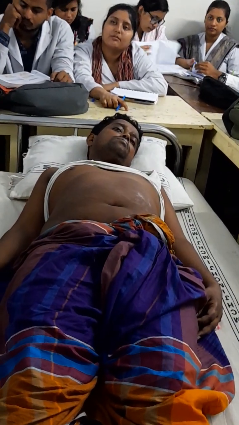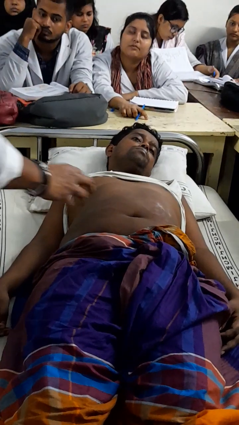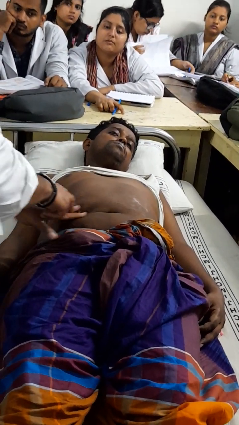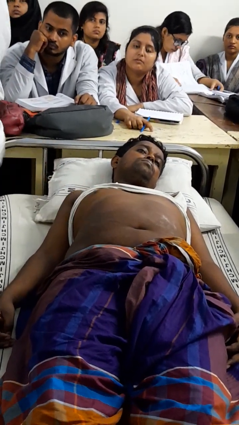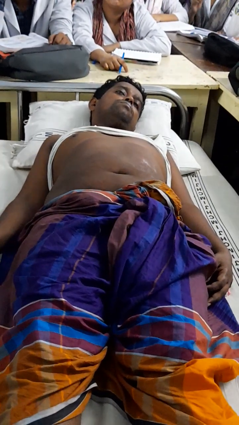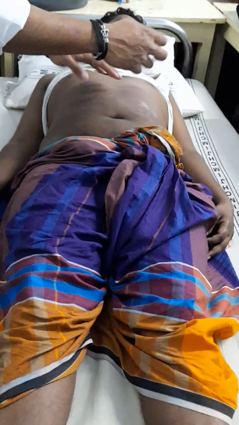And at the same time, whenever you find a mass here or here, you have to do one thing in common: you have to percuss that as well, and you have to auscultate that to hear the bruit. It is common for every mass you examine. Like this. Never use this joint, always use these joints, right?